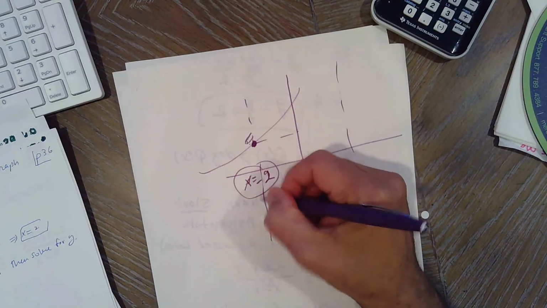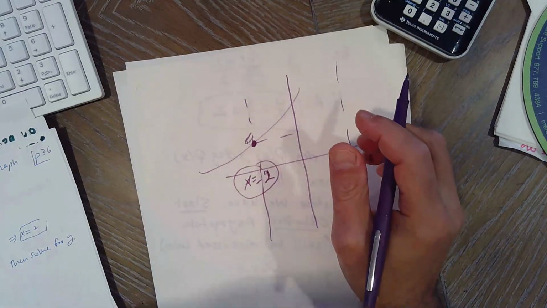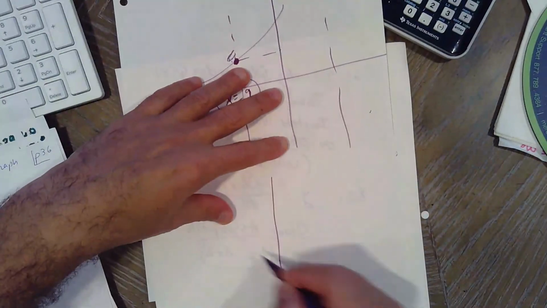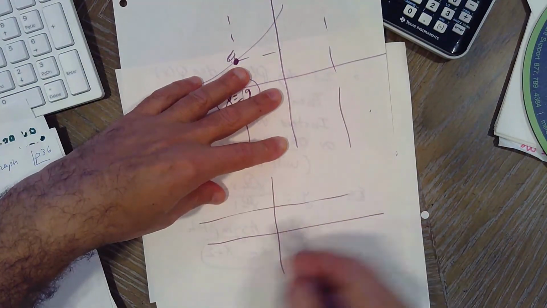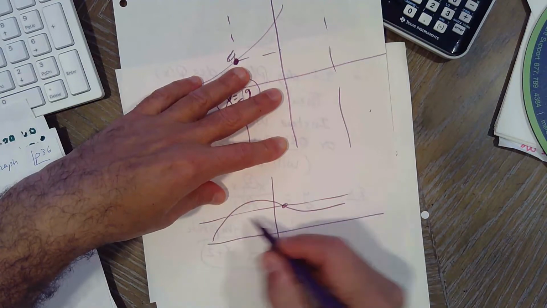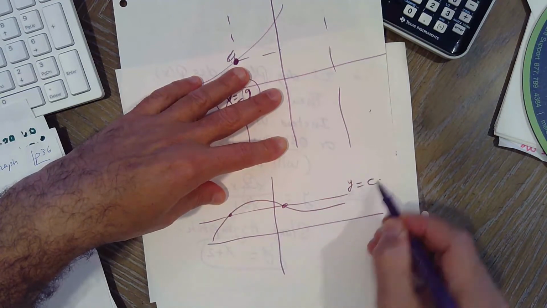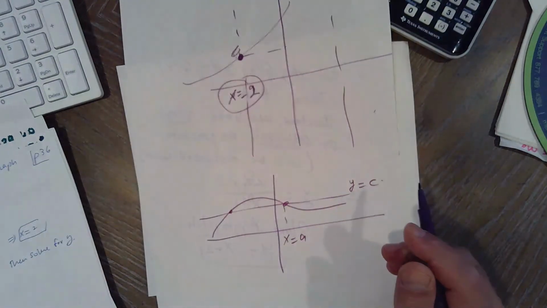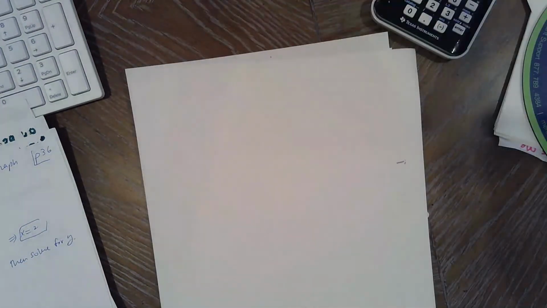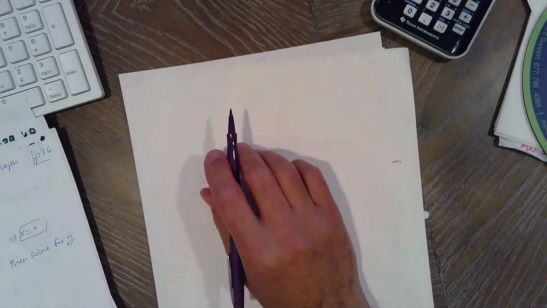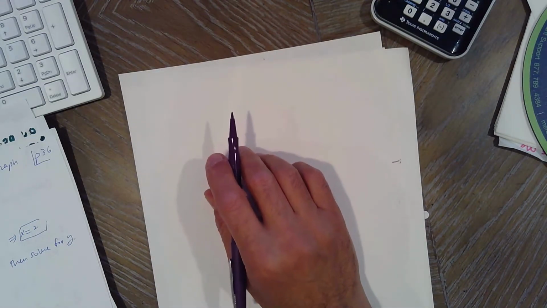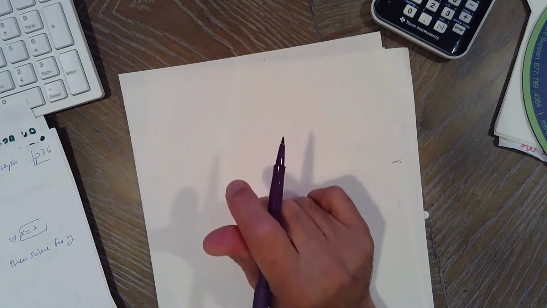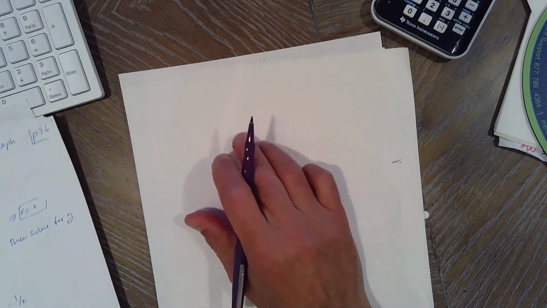So a graph may never ever cross its vertical asymptote, but a graph may cross a horizontal asymptote, okay? Because that's a y value at x equals a, it could cross that. And how do we know? That's what we're going to discuss next. So a graph may never ever cross a vertical asymptote because it's undefined at those x values, but it may cross a horizontal asymptote.